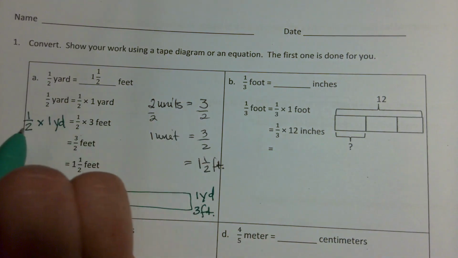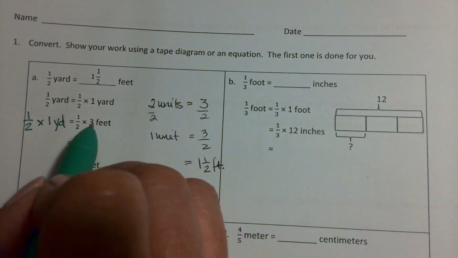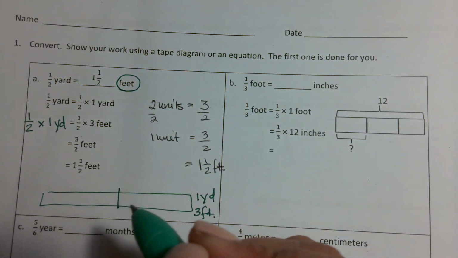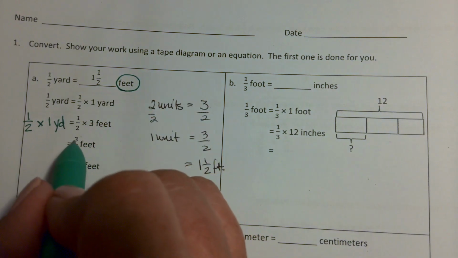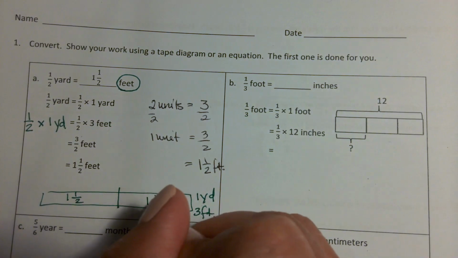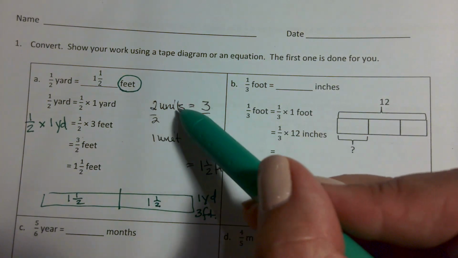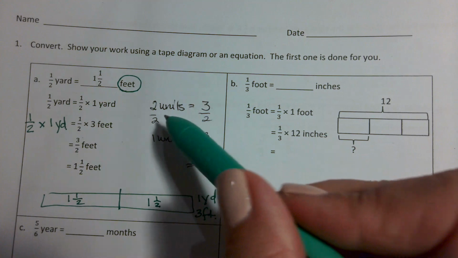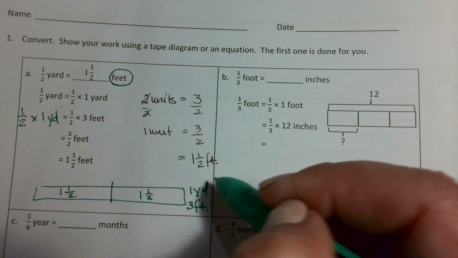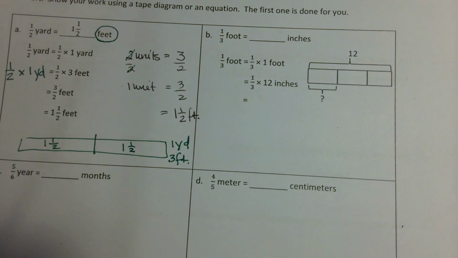And then we transform it to 1/2 times 3 feet, because we know there are 3 feet in 1 yard, and we want feet. So then we multiply, it's 3 halves. 3 halves is 1.5 feet. So 1.5 feet, 1.5 feet, 1.5, and 1.5 is 3. Here's another way of looking at it, 2 units, because I got that from the half. Cancel that out, 3 halves, 1.5 feet. All right, so your job is to go through the rest of these 5 problems.